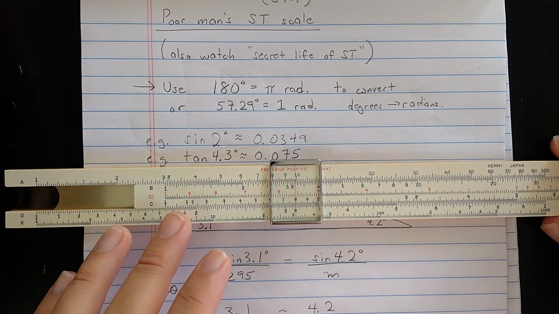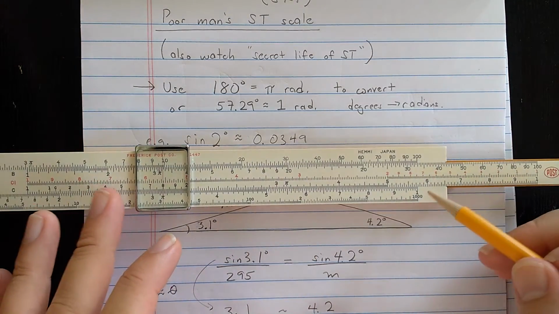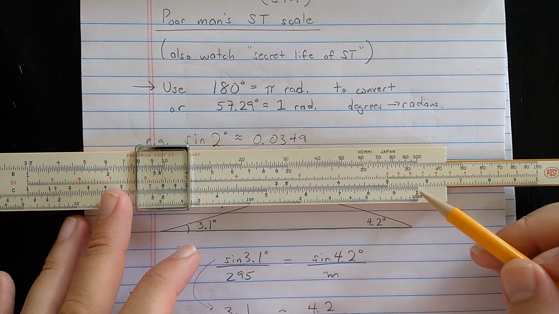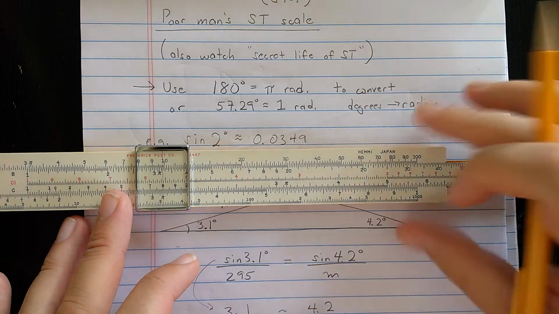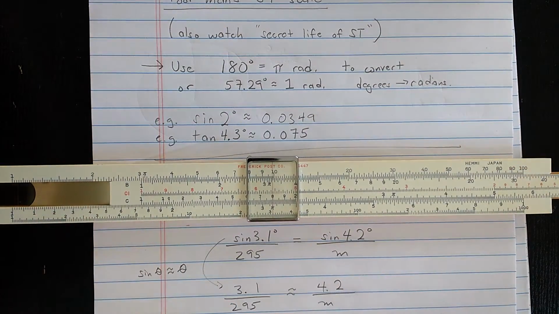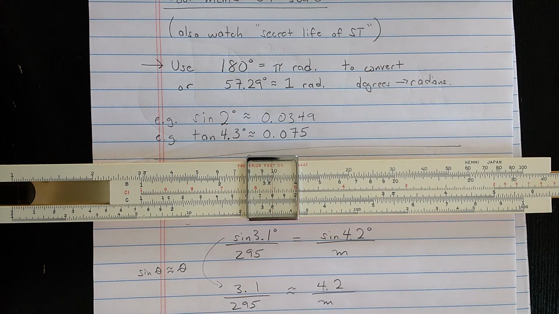If you don't have those marked, like say you don't have pi marked, then what you want to do is slide the 57.29 over the 1 at the index here. Then you essentially have an ST scale which goes down to 1 degree.